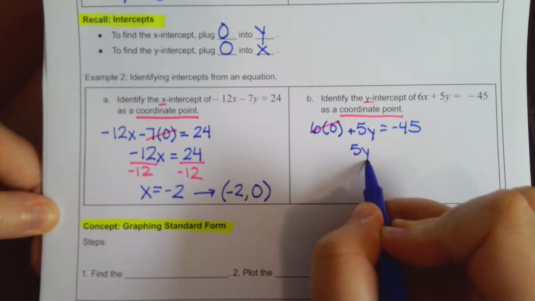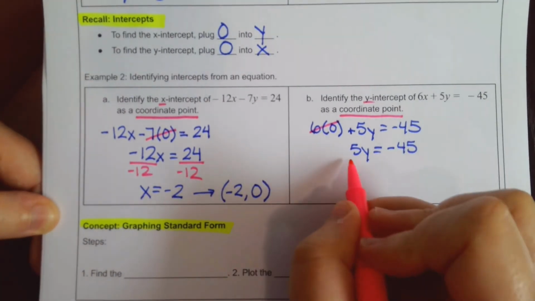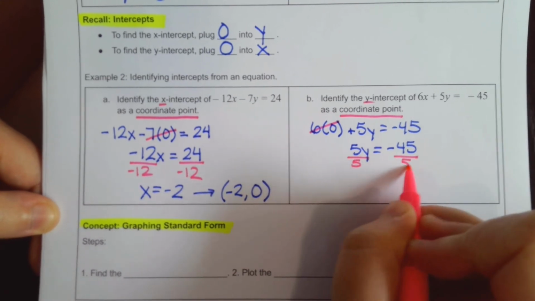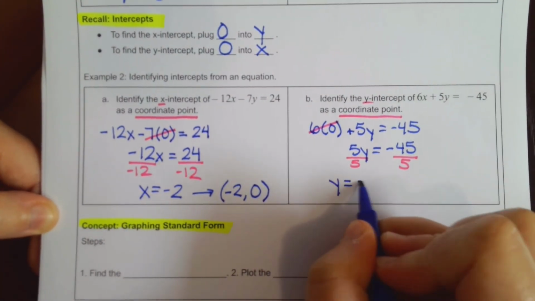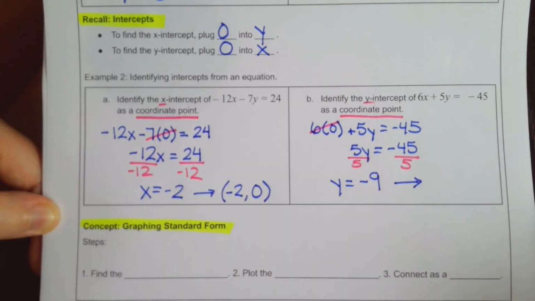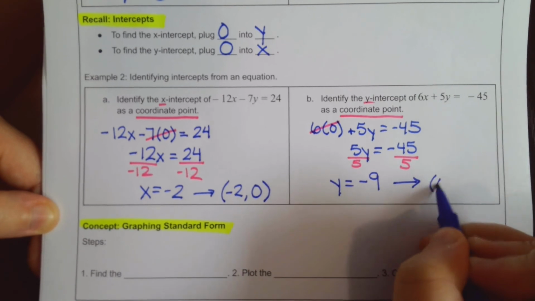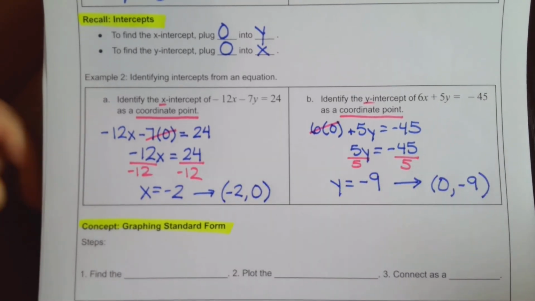So we have 5y is equal to negative 45. Divide by 5. And we get y is equal to negative 9. But again, we want to write this as a coordinate point. So x was 0 and negative 9 is y.